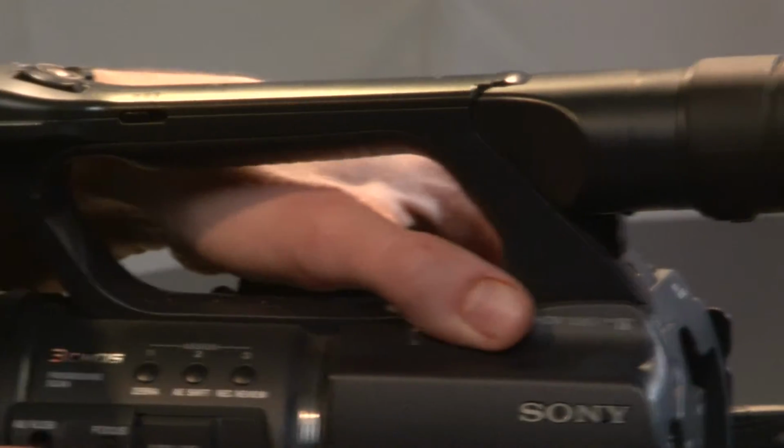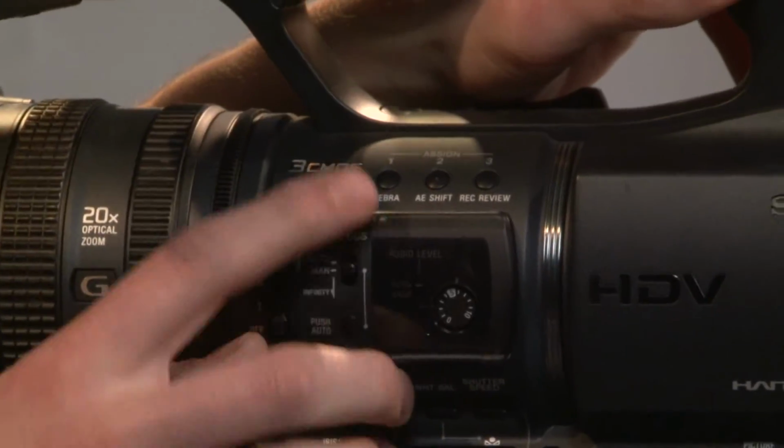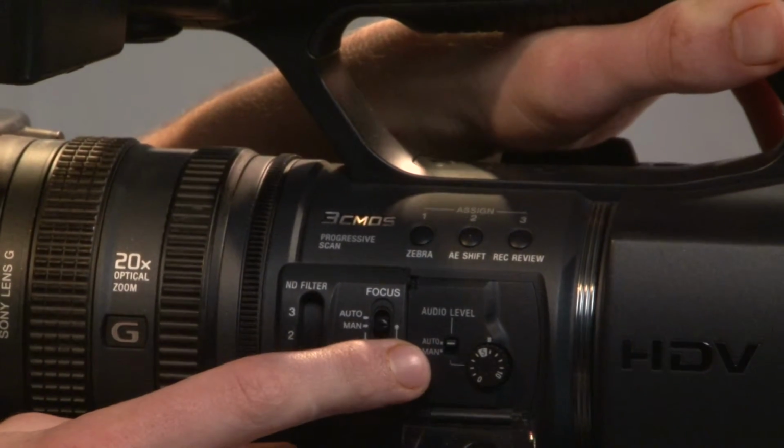Now the one last part about operating the camera by yourself would be sound. And you wouldn't want your sound to go crazy, so you want to set that as well. And there's a sound section on this part of the camera as well, as you can see right here. Now what I did is I opened this up. That also has an auto and manual setting.